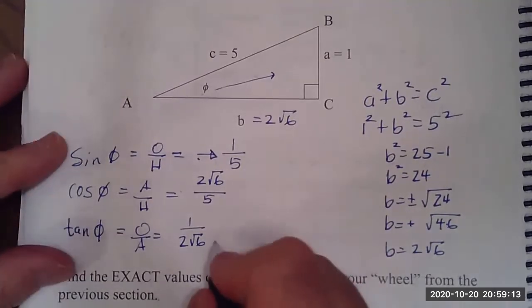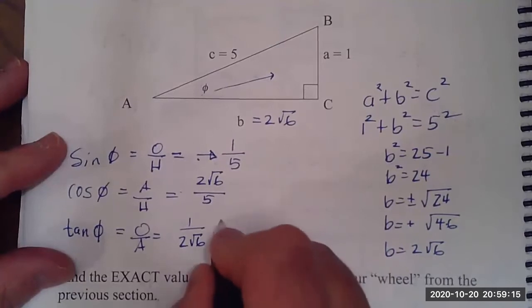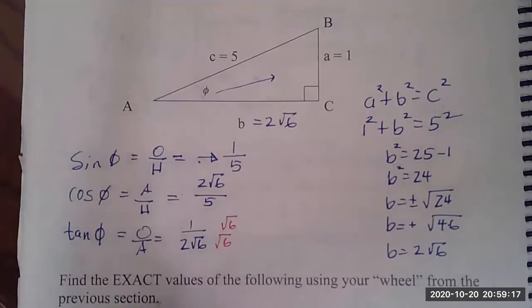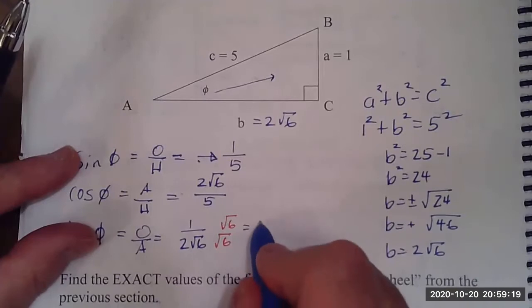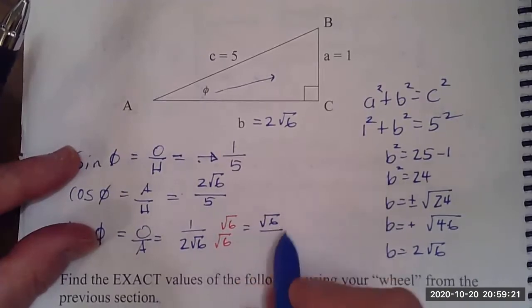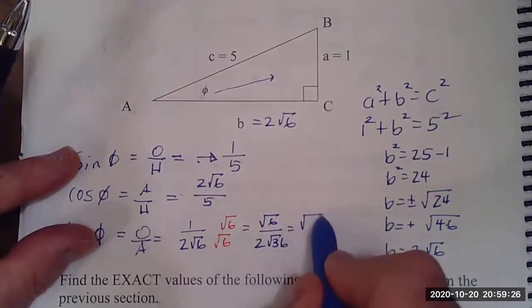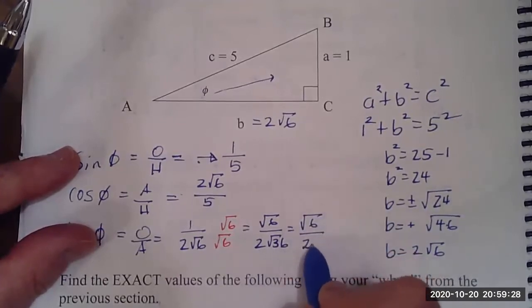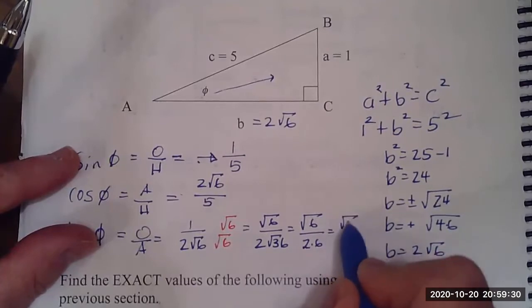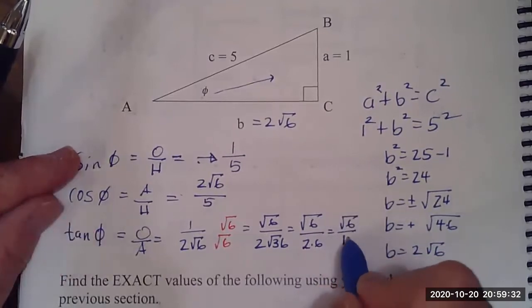If you need to do that, you would multiply by root 6 over root 6, top and bottom. So you'd have root 6 over 2 root 36, which is root 6 over 2 times 6, which is root 6 over 12.